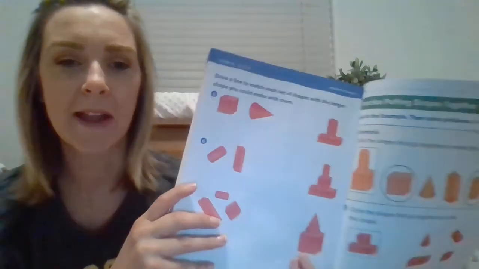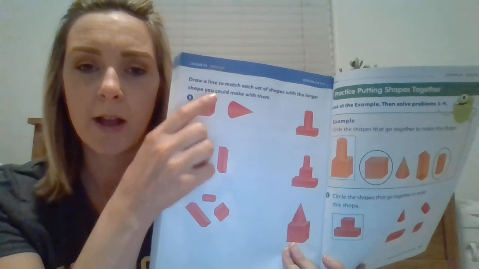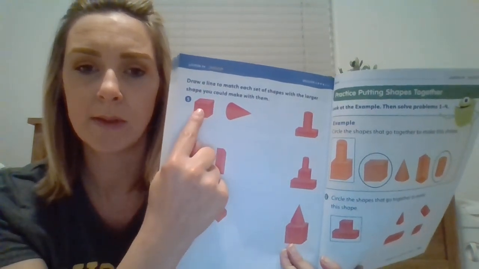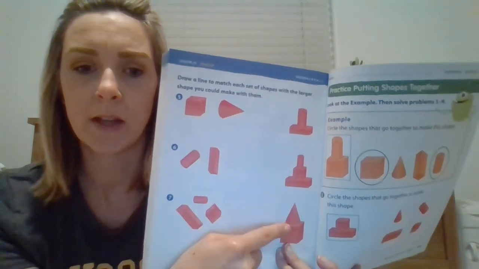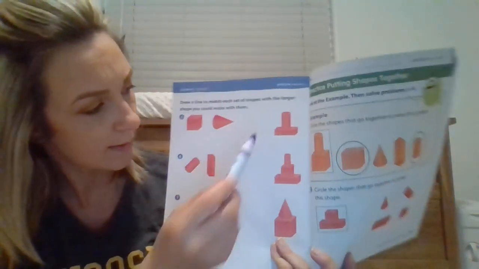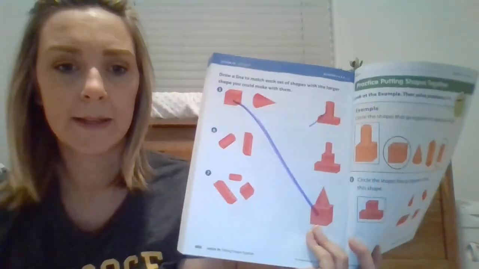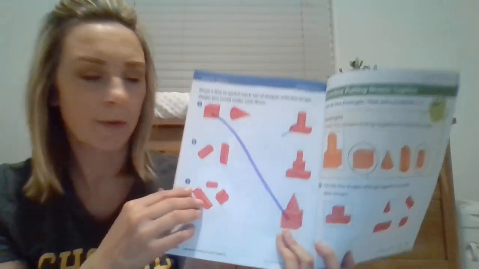On the back, this one's kind of fun. It's about making new shapes. So you would draw a line to whatever one they made. So this one's a cube and a cone. I can tell right now this is a cube and a cone right here. So I would draw a line to it like this. Like that. So each one goes to a different one.